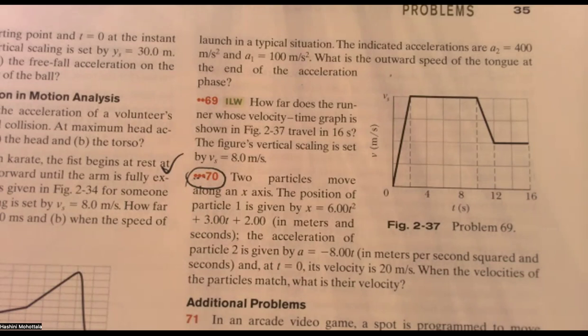So as I said, you have to summarize this. Have particle 1 on one side and write down all the information given for particle 1. Then get to particle 2 and write down all the information given under particle 2. And then we can look at the final velocity. As it says, the final velocity for both are equal. And the question asks us, when that happens, what is the velocity, or what is the magnitude of that velocity?